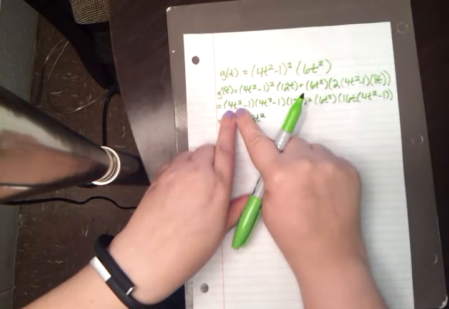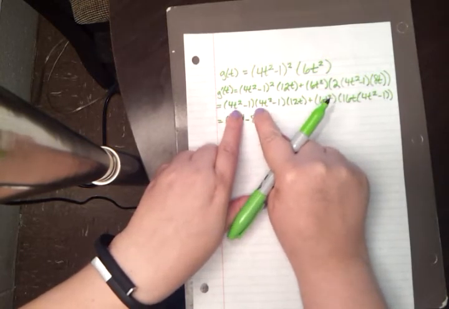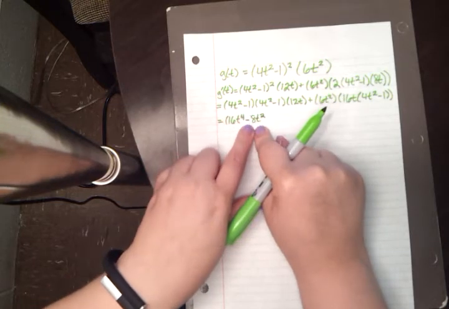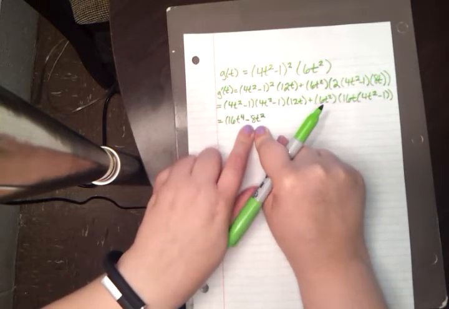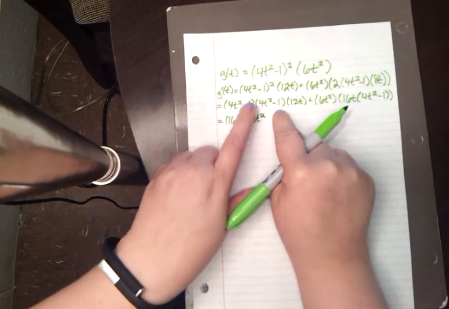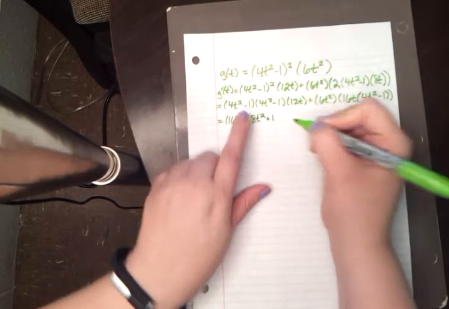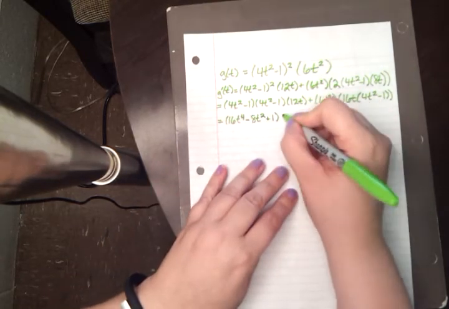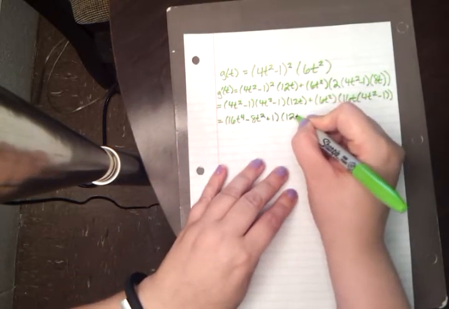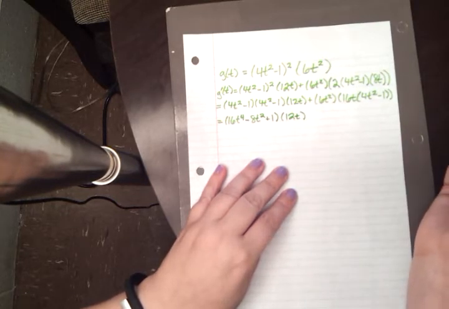Basically, I took 4t squared times negative 1 plus 4t squared times negative 1, and that gave me negative 8t squared. And now I need to multiply the last terms together. So negative 1 times negative 1 is positive 1. So I've got that times the 12t. Let's see, what can we do here?